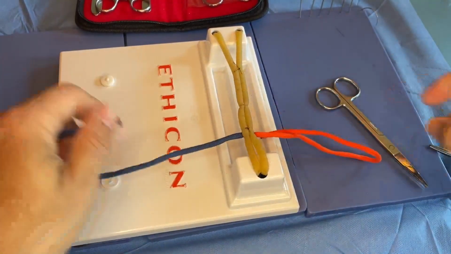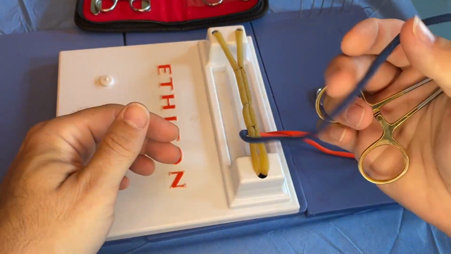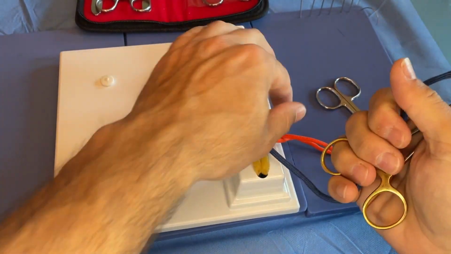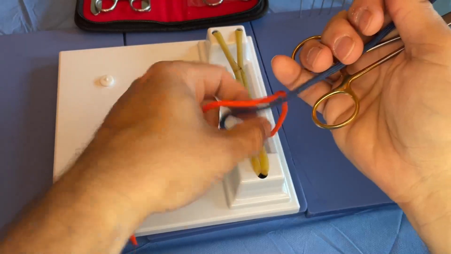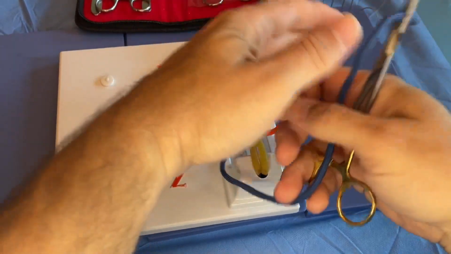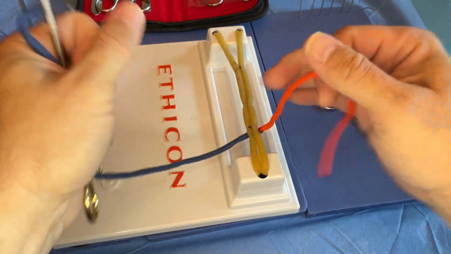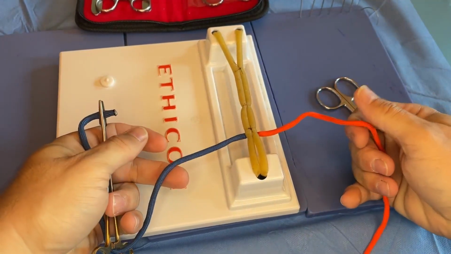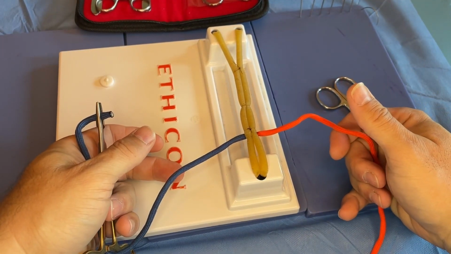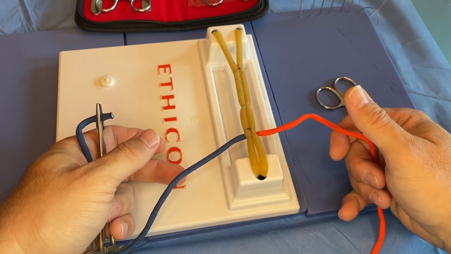So instead of pretending that we've got a needle here, some people will hold the needle driver in their right hand and grab the free tie, so they've got a loop, and then they'll tie with their left hand. That's perfectly acceptable. I hold it here in my left hand and tie, so to speak, with my right. That's fine as well. It's really just whatever you can do that will lay down square knots that are consistent.